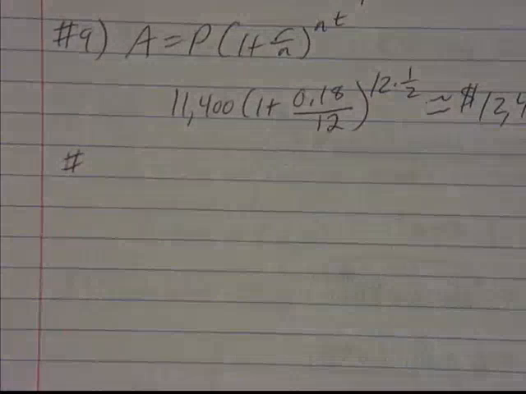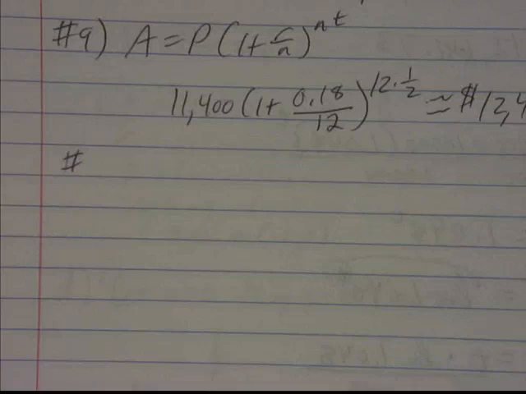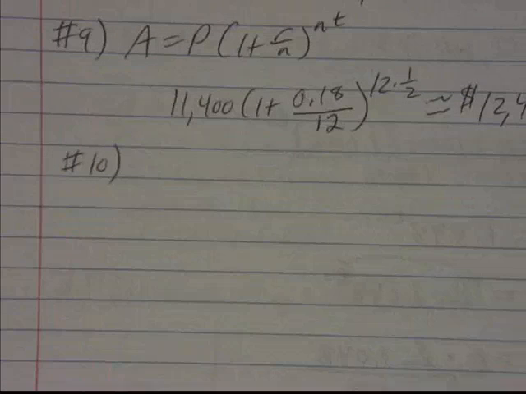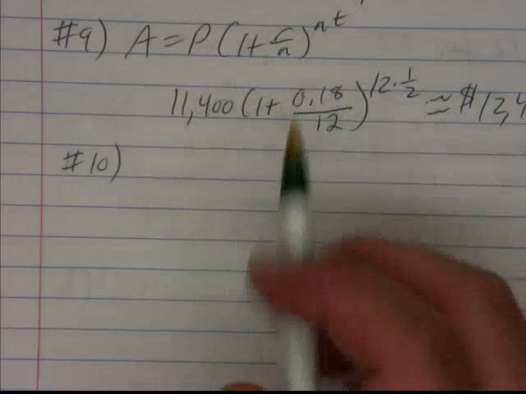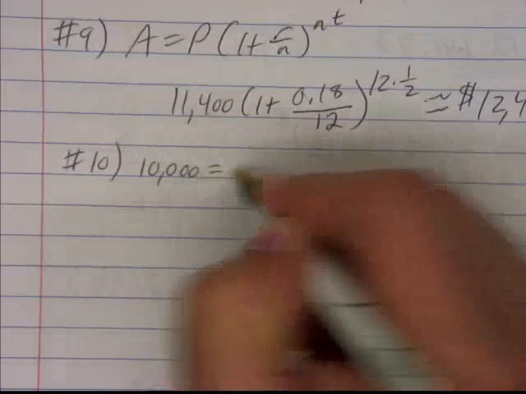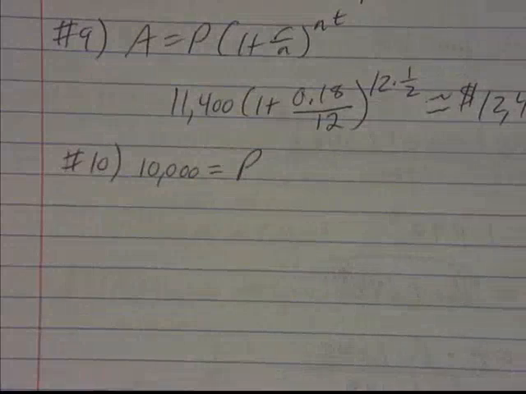All right, the next one is going to be number 10. Number 10 says, Palma wants to establish a fund for her granddaughter's college education. What lump sum must she deposit in an account that pays an annual interest rate of 6%, compounded monthly, if she wants to have $10,000 in 10 years? So, this is also using this formula, but in this case, we know how much we want at the end. We want $10,000 at the end, and we don't know how much we have to begin with.